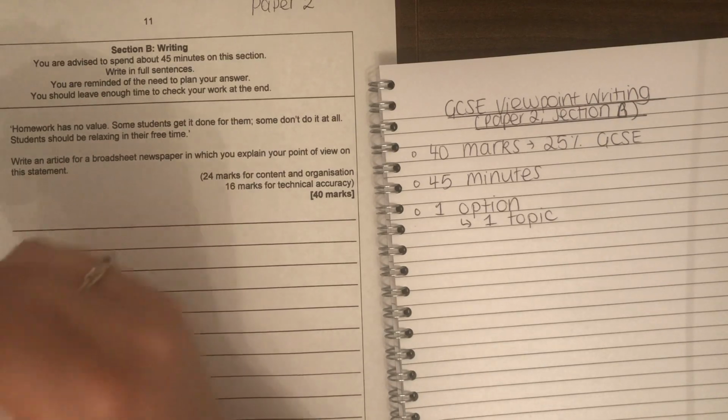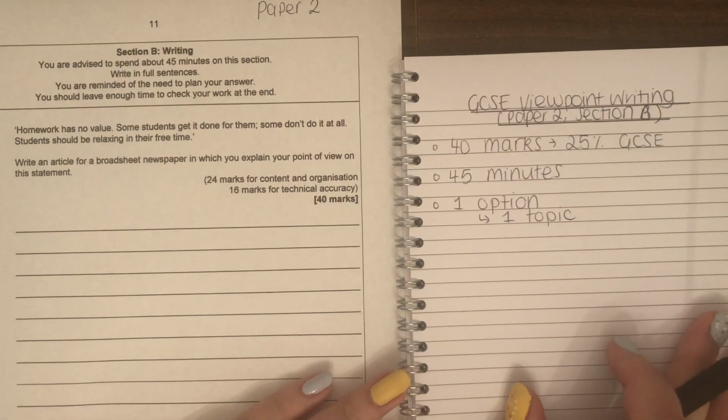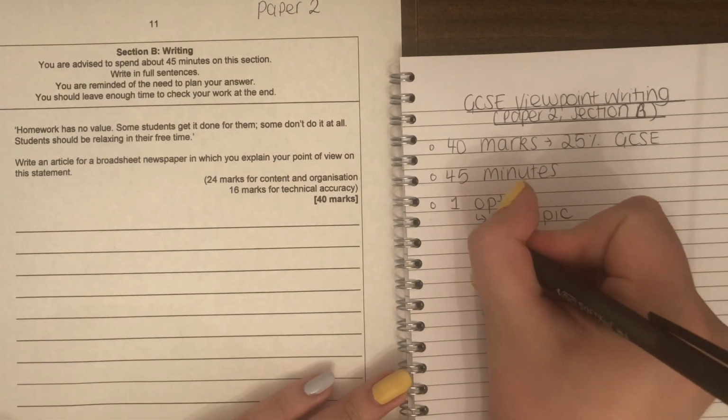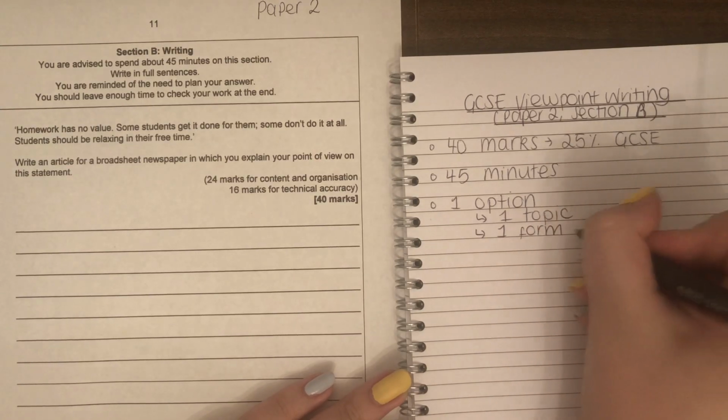So one of the GCSEs was to do with parenting. One of them was to do with sports and how it's changing. It might do something about celebrities. It might be something about behaviour in schools. But essentially you'll get one topic and you have to write on that topic regardless of how interested in it you are. And you also get given one form for the piece of writing.